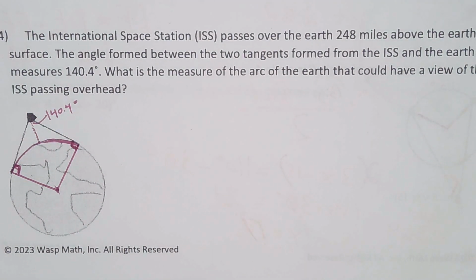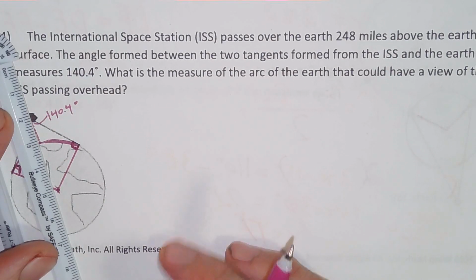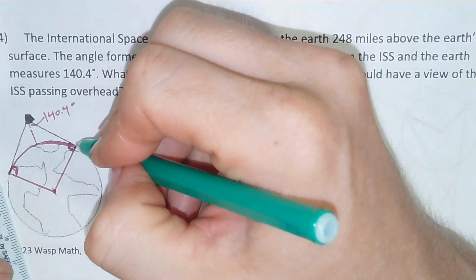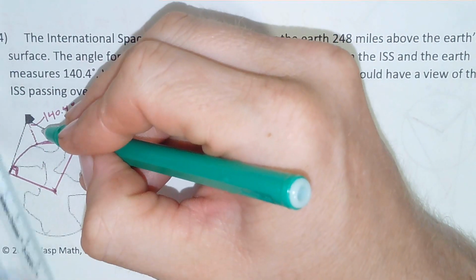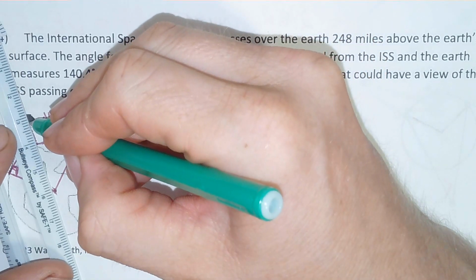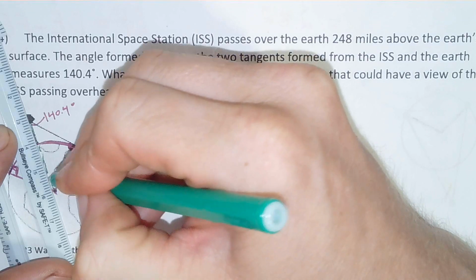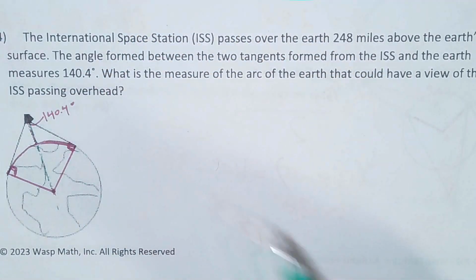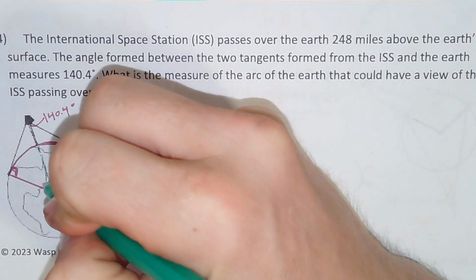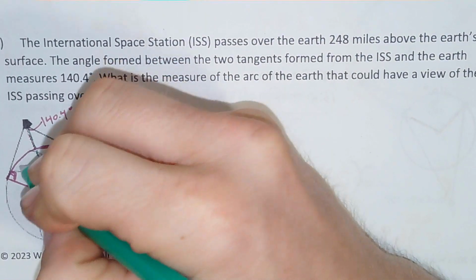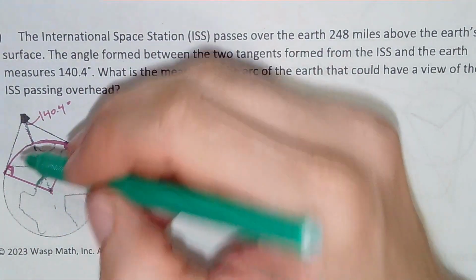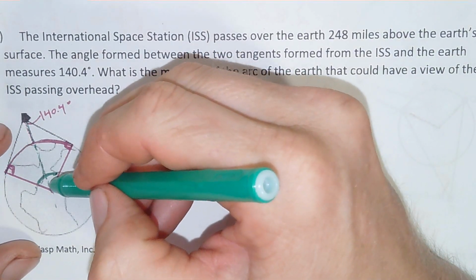We've taught you guys that, because these are 90-degree angles, the sum of the remaining angles here has to equal 180 degrees as well. Since this is a central angle, this angle is supplementary to that angle.